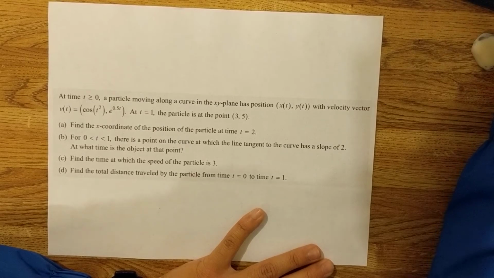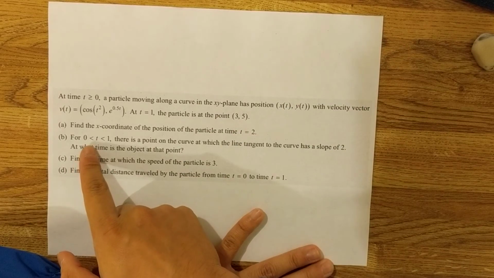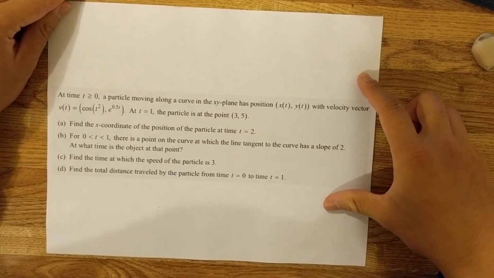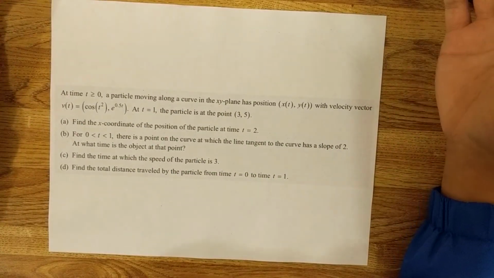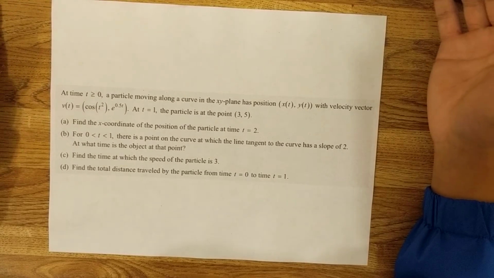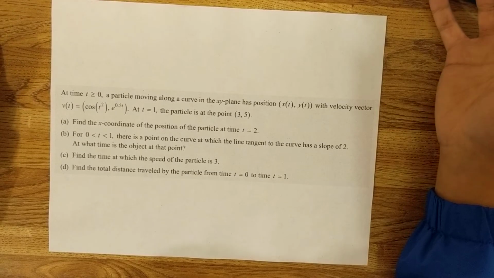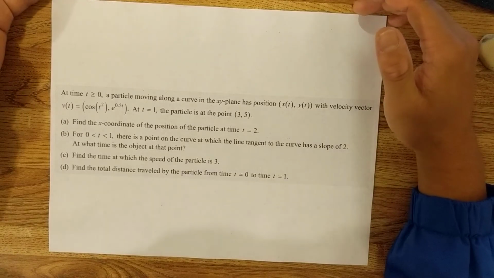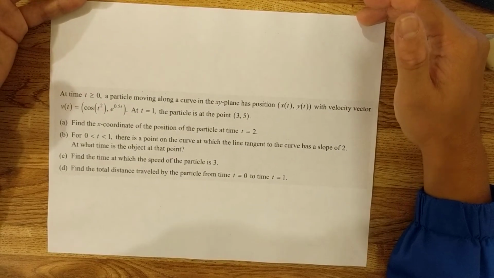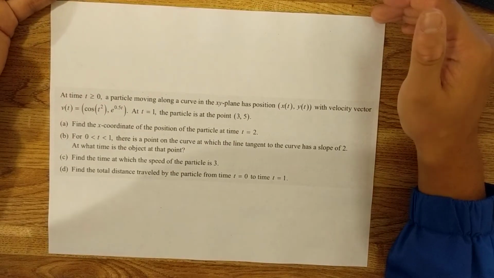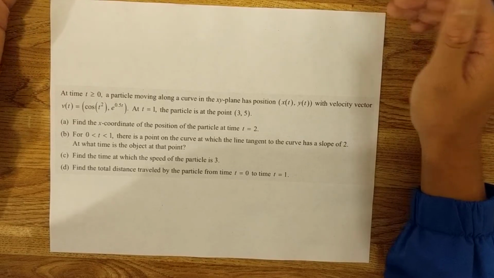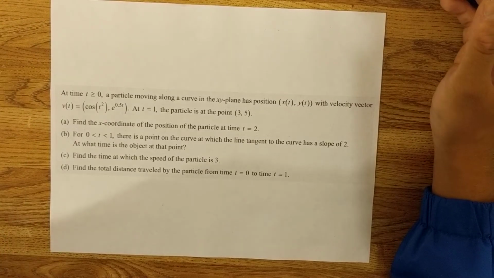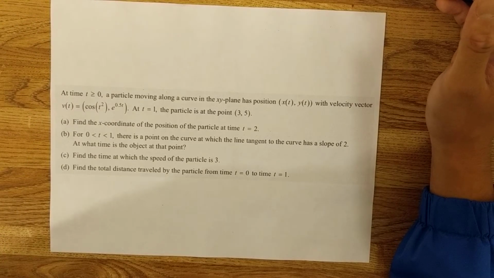And for t between 0 and 1, there's a point on the curve at which the line tangent to the curve has a slope of 2. At what time is the object at that point? And C, find the time at which the speed of the particle is 3. And the last one is to find the total distance traveled by the particle from time t equals 0 to t equals 1. Using your knowledge from calculus, you can pause the video to solve the problem, and then we'll discuss it together.